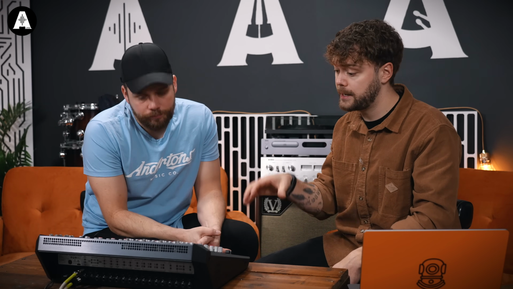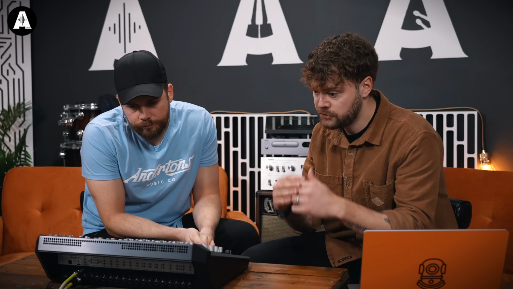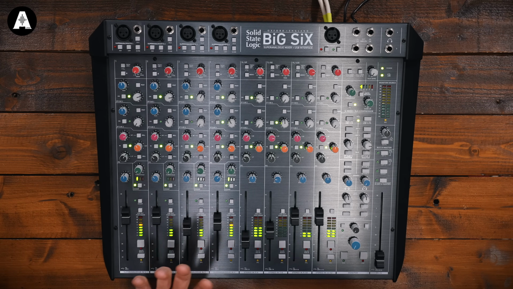So we'll run through that in a section by section overview of the actual console itself. That's cool. So looking at the first 4 channels, if we start at the top, we're looking at our inputs. So we have our super analog microphone inputs, okay? So these are obviously for your microphones recording.